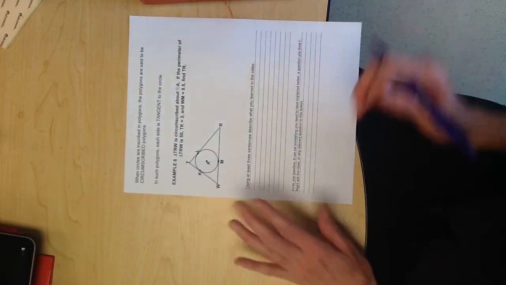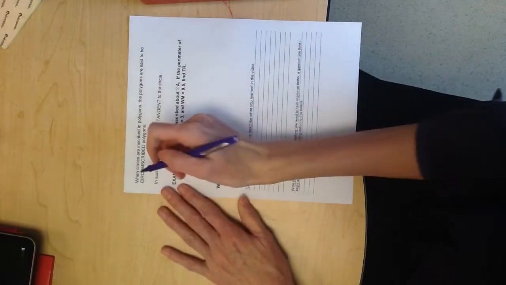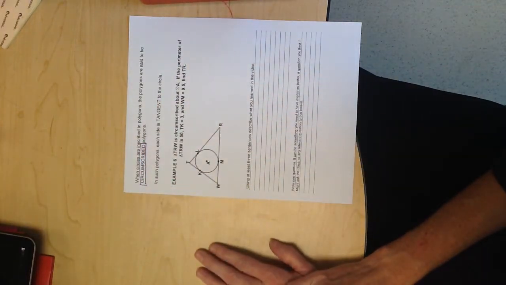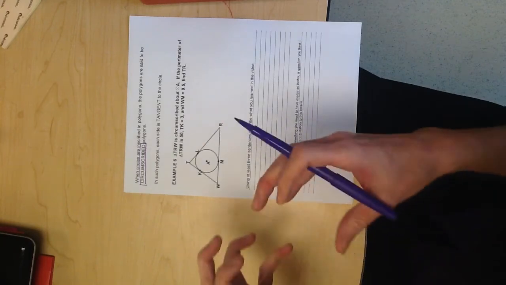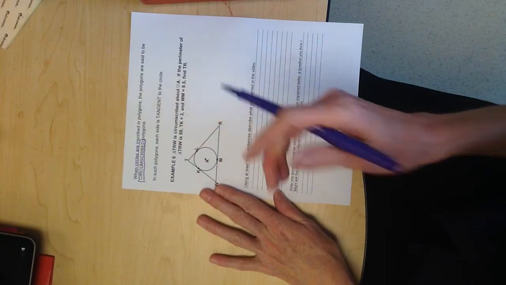Okay, so it says when circles are inscribed in polygons, the polygons are said to be circumscribed. So this word circumscribed means that the circle is inside the polygon. See how it's inside the polygon, it's touching the sides?